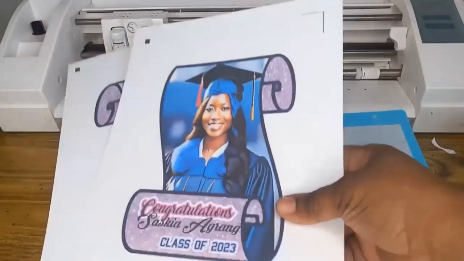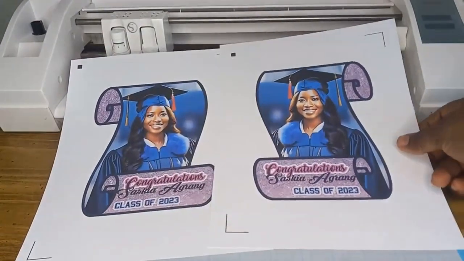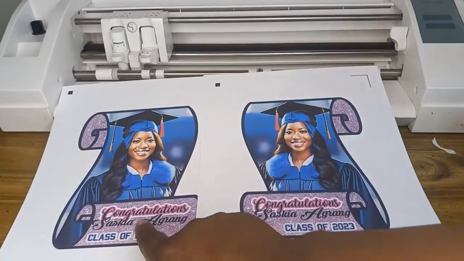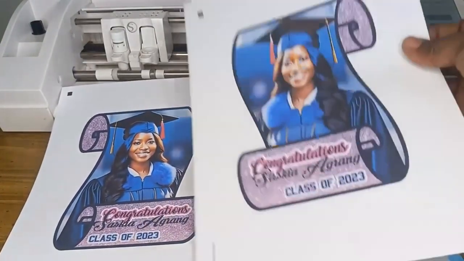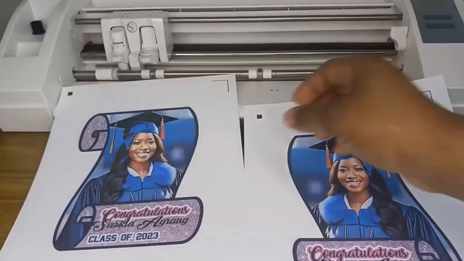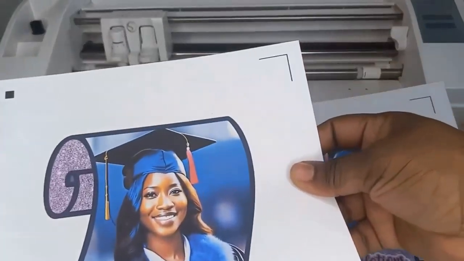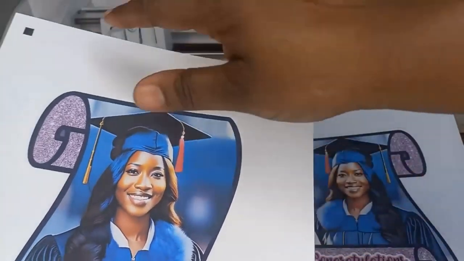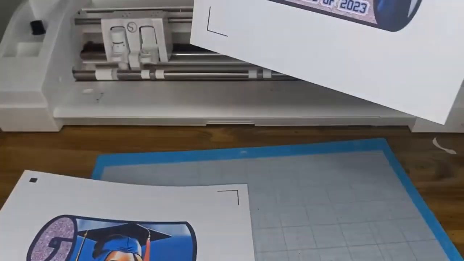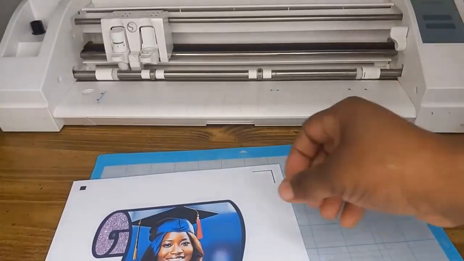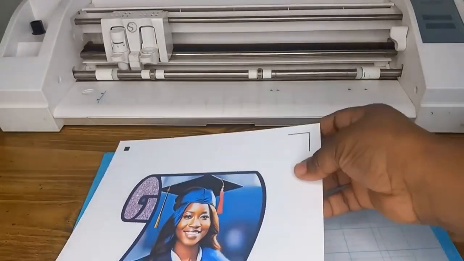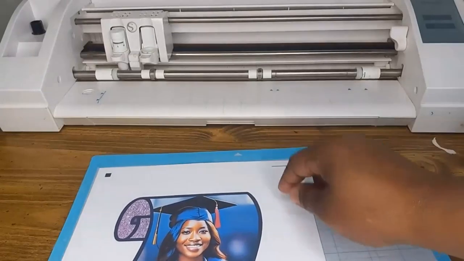I have printed both sides. You see the names are correct. I mean, they are readable. And here are my registration marks. Okay, I'm going to cut this one first. Make sure you send the right cut job to the right printout.